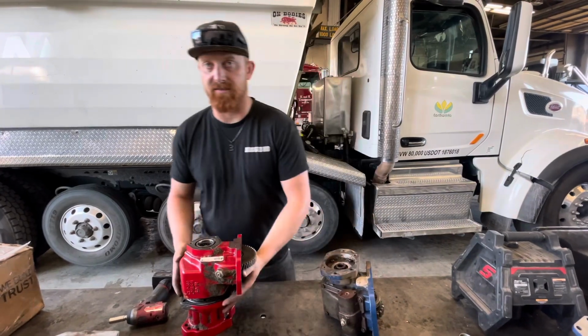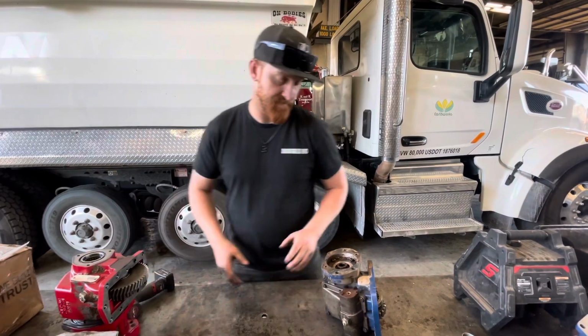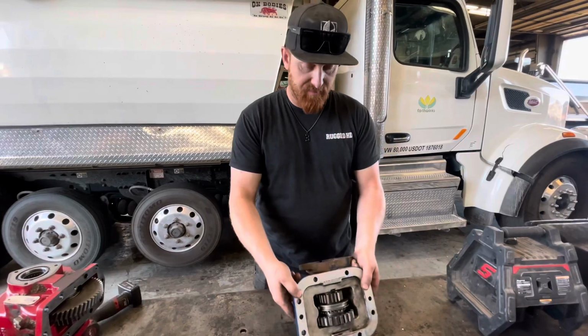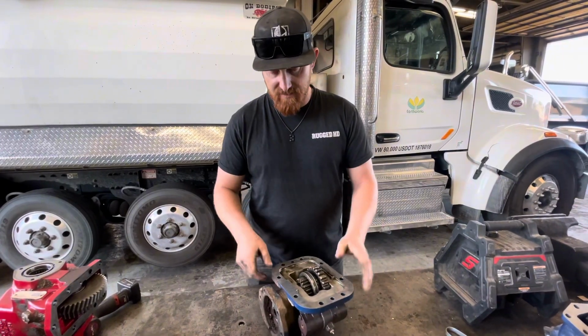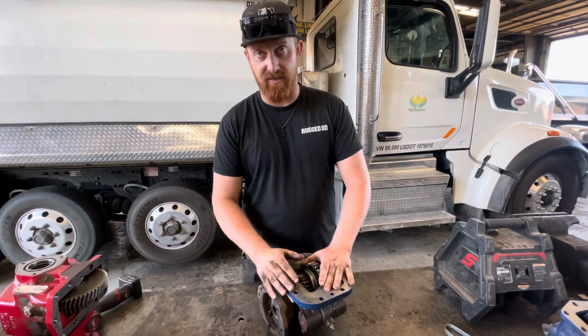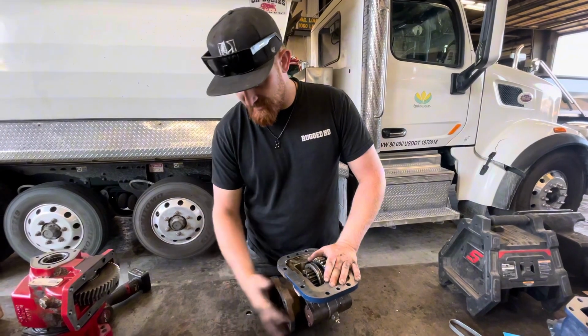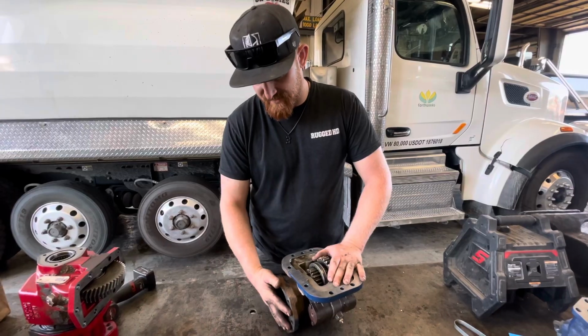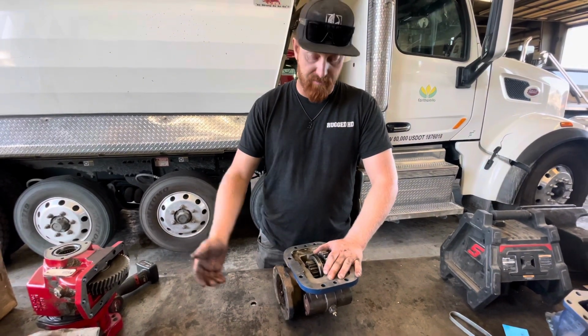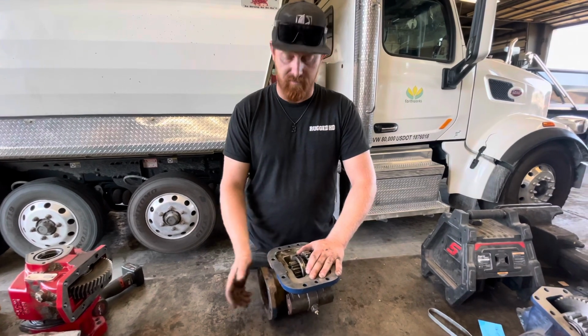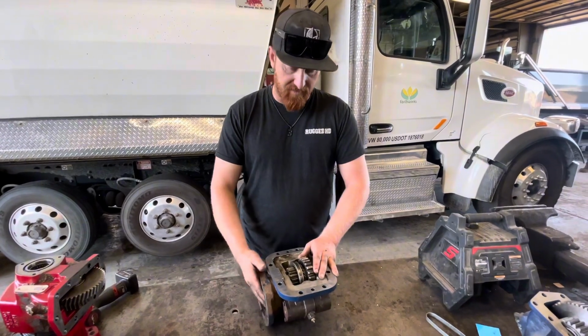Start with the manual PTO. All right, this is a PTO. PTO stands for power takeoff unit. This goes on a manual transmission. You either have a hydraulic pump or whatever auxiliary you're trying to run, for a dump truck or PTO driven to unload a water pump, oil, whatever you need.